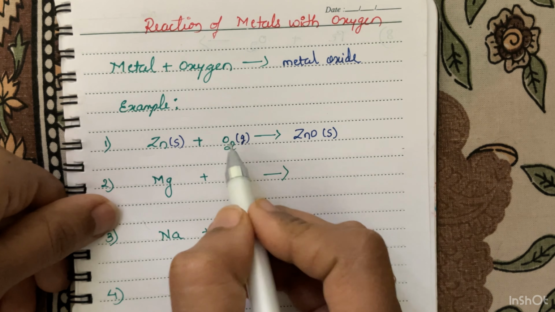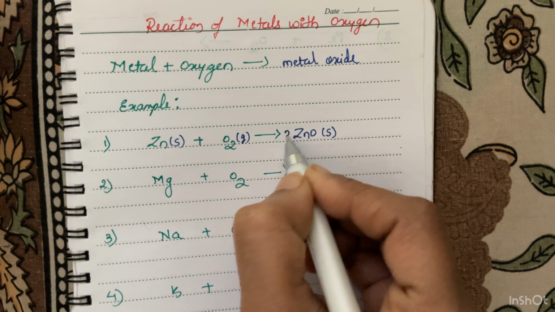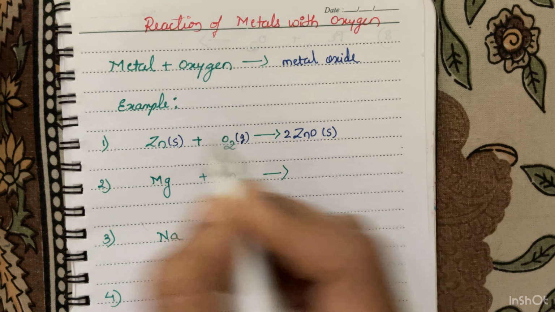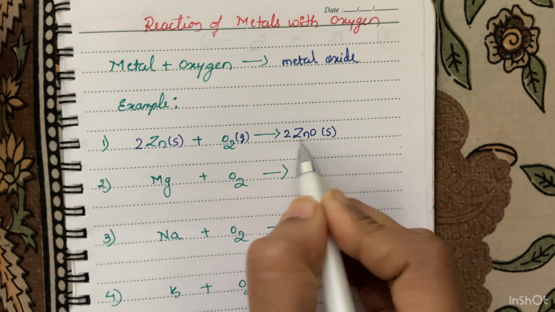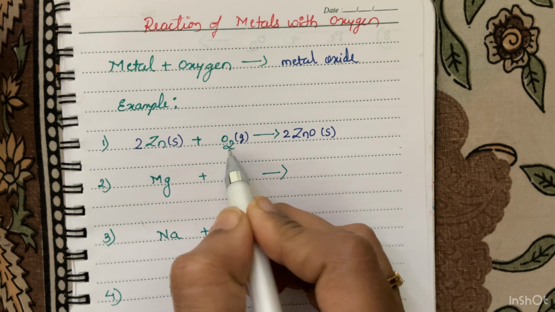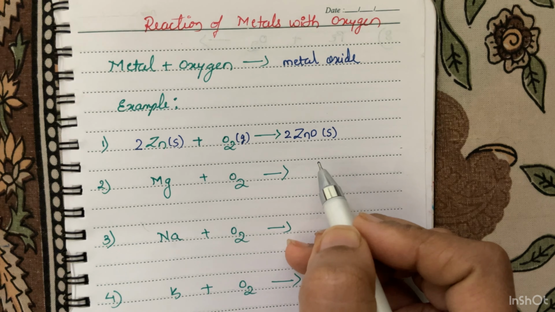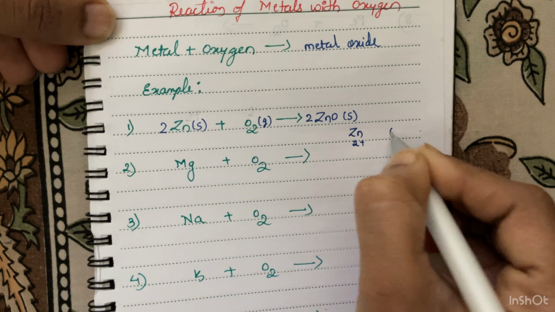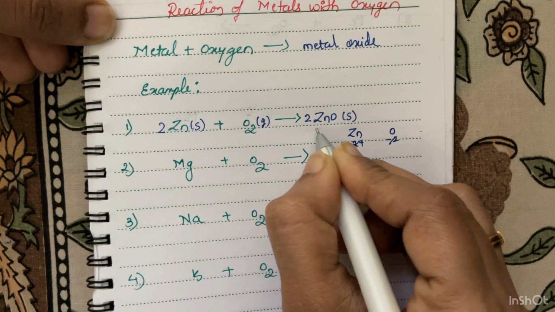Here there are two oxygens, so we write 2 here. Now on the right side Zn becomes 2, so I write 2Zn. Now we have 2Zn on both sides, and 2O on both sides. Now it is balanced. In this reaction, Zn has a 2+ charge and oxygen has a -2 charge; they cancel and form zinc oxide.